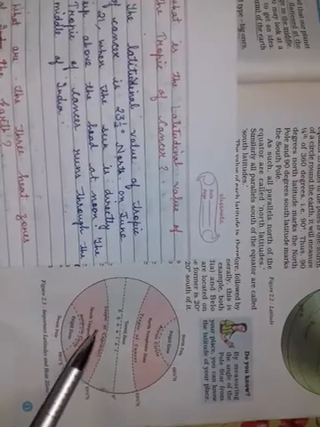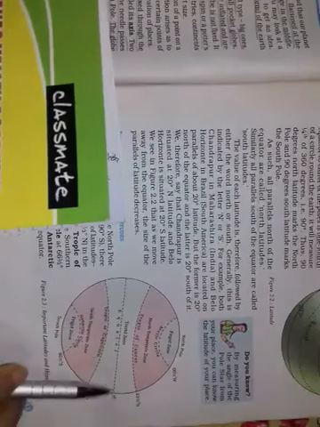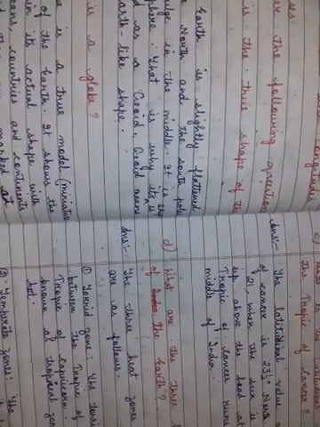The north temperate zone is between the Arctic Circle and the Tropic of Cancer, and the south temperate zone is between the Tropic of Capricorn and the Antarctic Circle. So the temperate zones do not get the direct rays of the sun, but in the torrid zone the direct rays of the sun are there. Here the rays are slanting. That is why this zone is mild, neither too hot nor too cold.